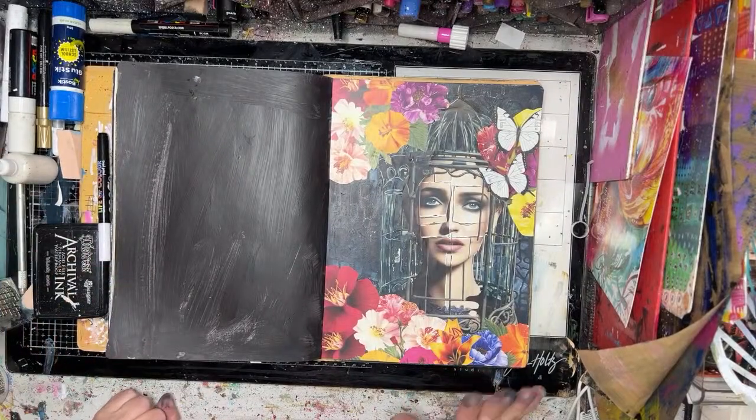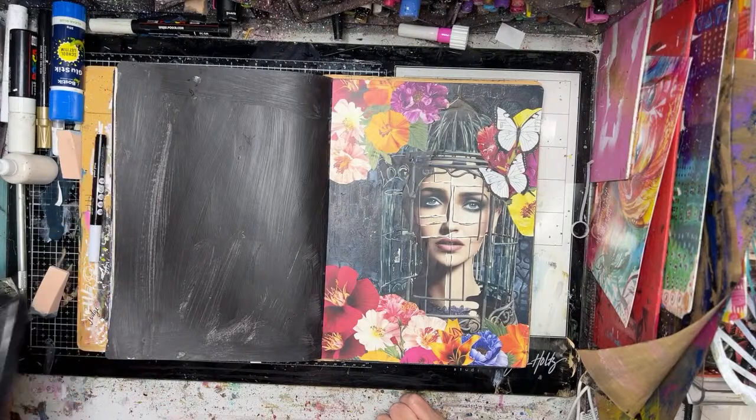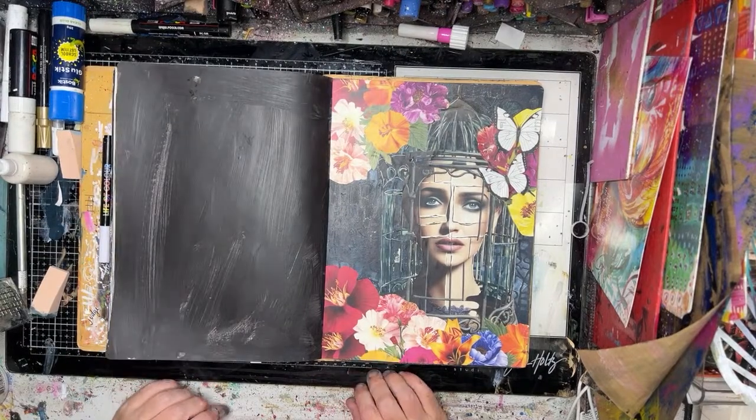Okie dokie. I'm going to put a bit of mark making on this because I want to brighten it. I've obviously got a fairly dark background.